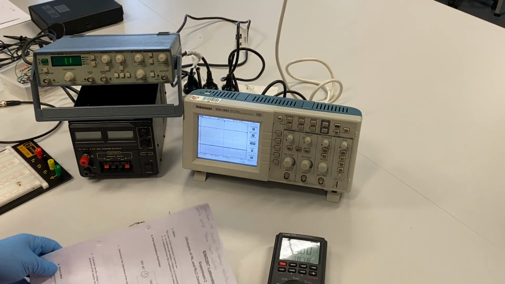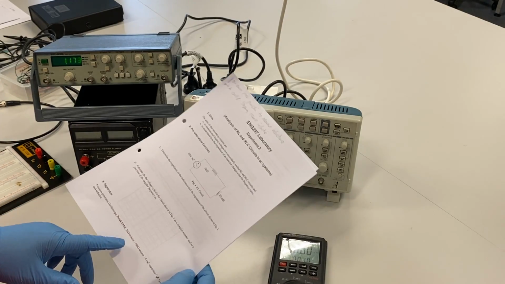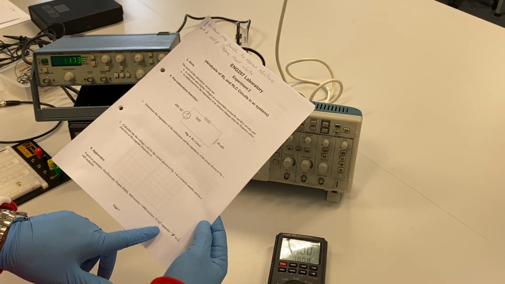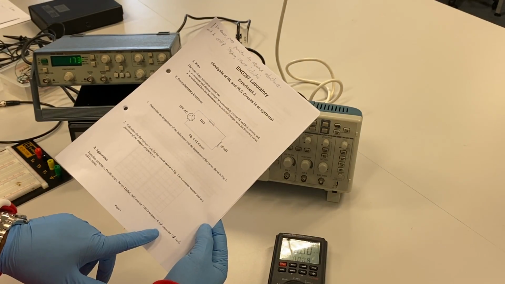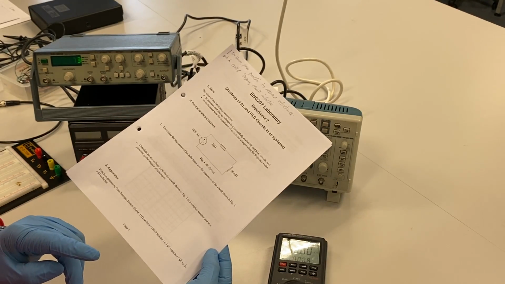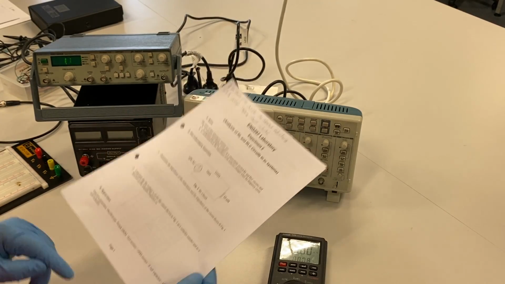And now on the lab manual, it says more apparatus that we need are the 1 kilo ohm resistor, 100 ohm resistor, 0.1 microfarad capacitor, and it was written 10 millihenry. Unfortunately, I could not find this in the lab, so we're going to use a 1 millihenry inductor.